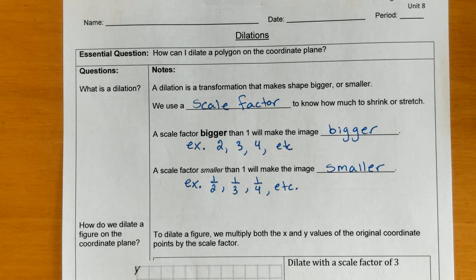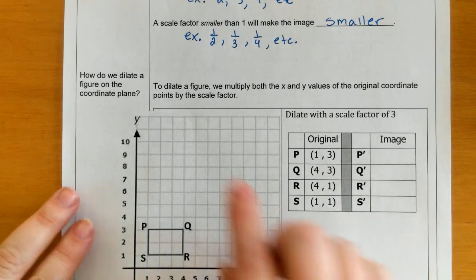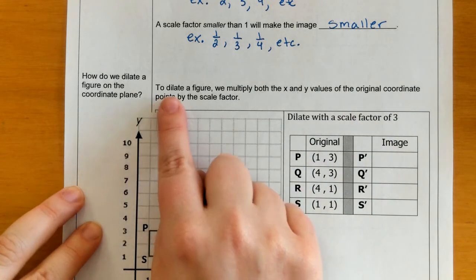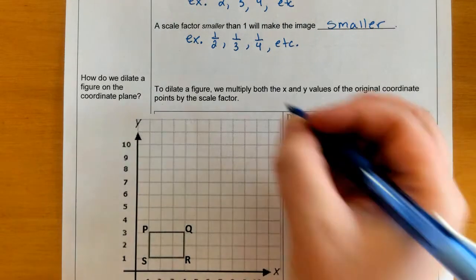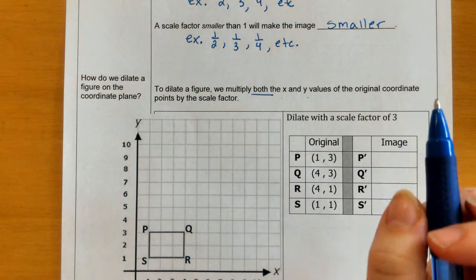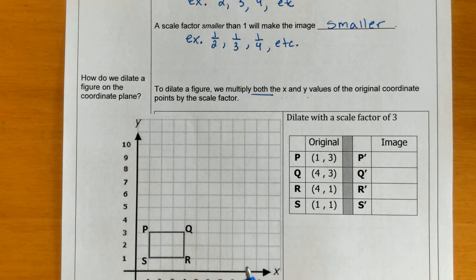And so next what we're going to do is actually do 3 dilations, and I'm going to show you how you dilate on the coordinate plane, and in my opinion it's pretty easy. So on the bottom here we get to our first example. It says, how do we dilate on the coordinate plane? In order to dilate, we multiply both, and that's really important, both the x and y values of the original coordinate points by the scale factor.